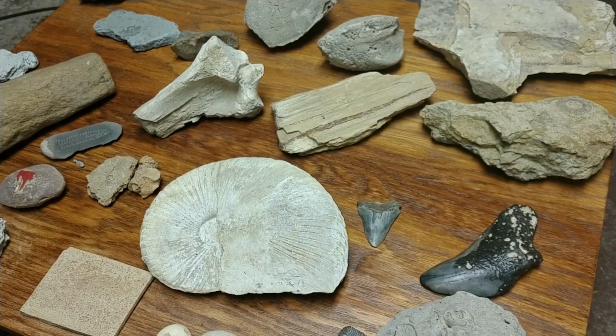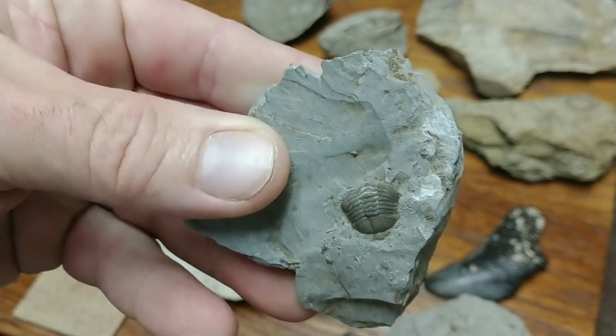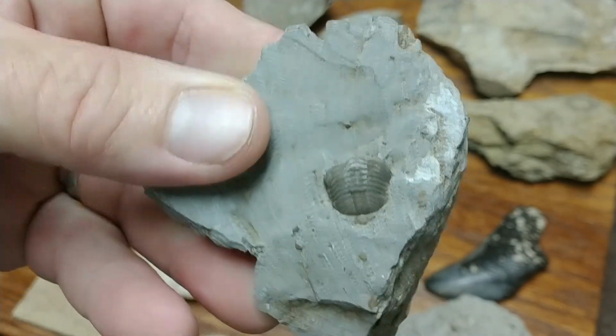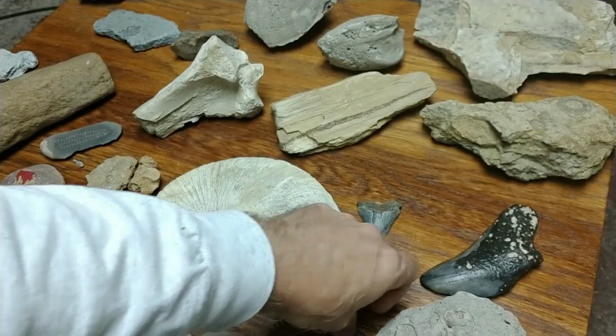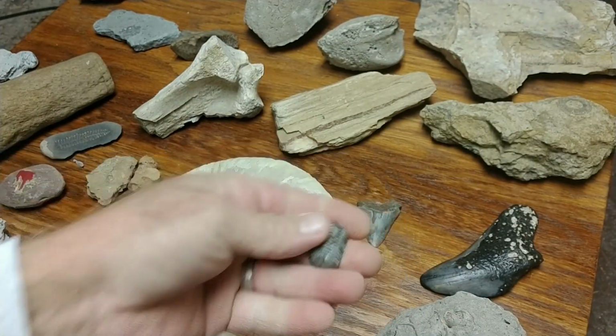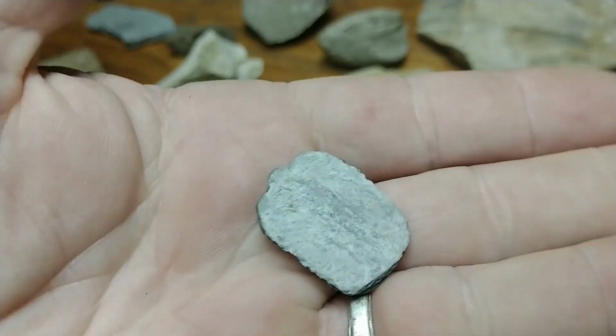Now another thing that you kids will probably read about or hear about are trilobites. They were pretty common creatures in the ocean and left a lot of fossils behind. There's one that's been taken out of the matrix.